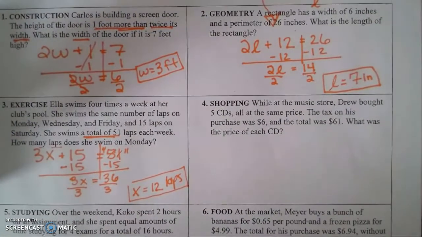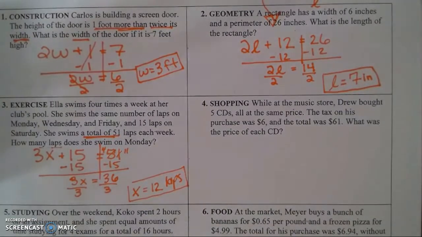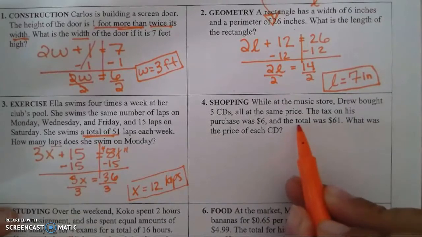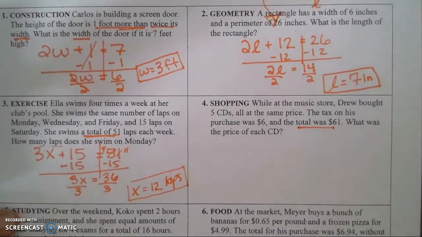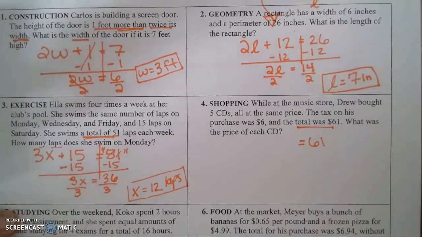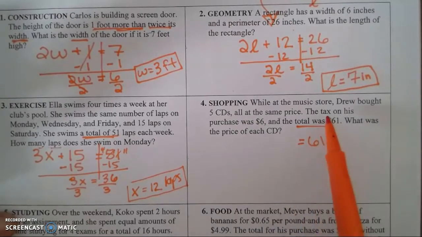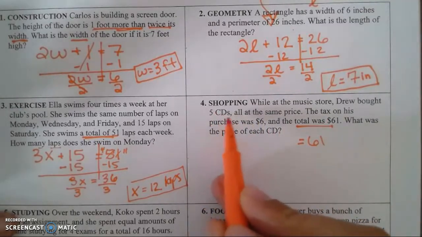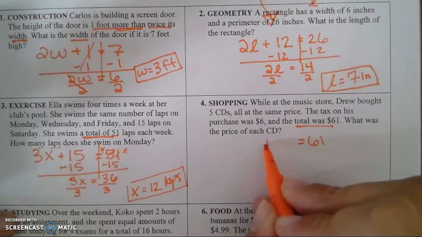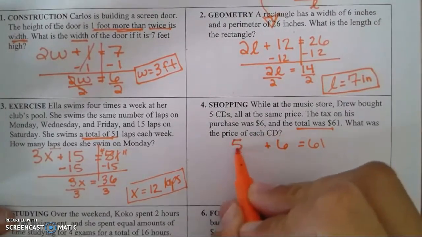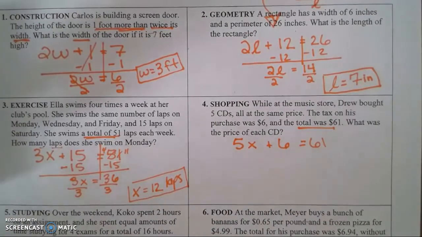Alright, last one here. At the music store, Drew bought 5 CDs all at the same price. The tax on his purchase was $6 and the total was $61. What was the price of each CD? So I like to start with the total because it's always the easiest to figure out what it is. So our total here is 61. So in our equation, it's supposed to equal 61. When you put tax on something, that's a constant. So it's going to be however much the CDs were plus tax. So tax was $6. And if he bought 5 CDs and we're trying to figure out one of them, we're just going to take our 5 times x here.